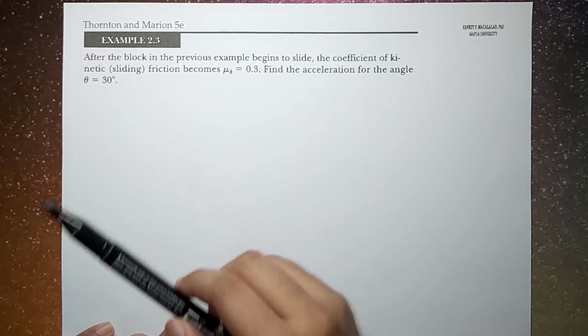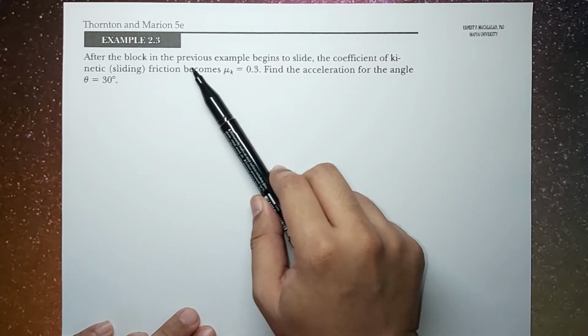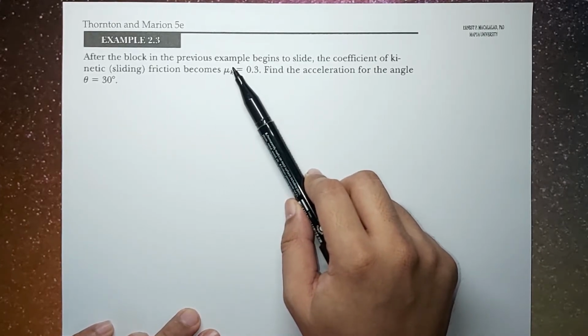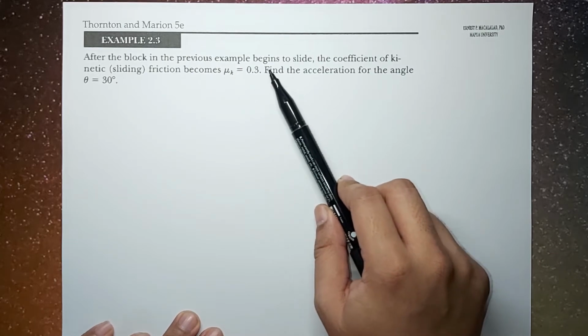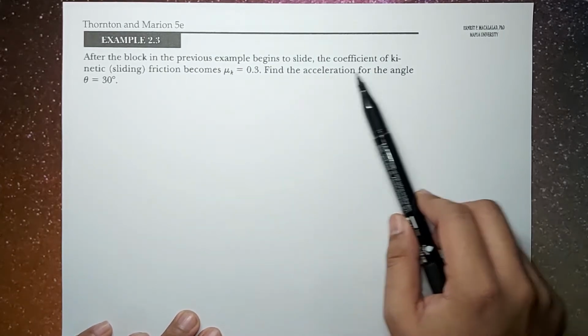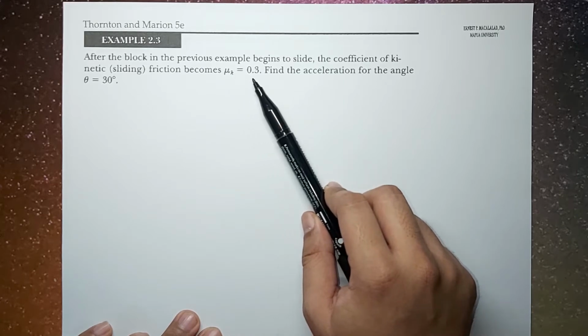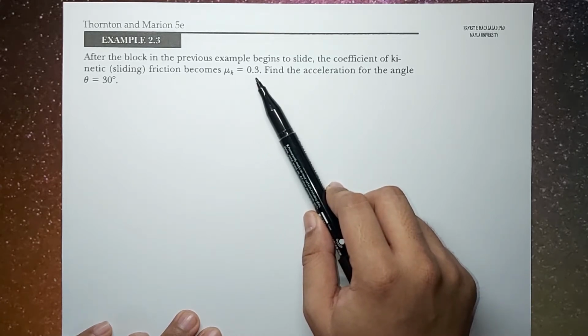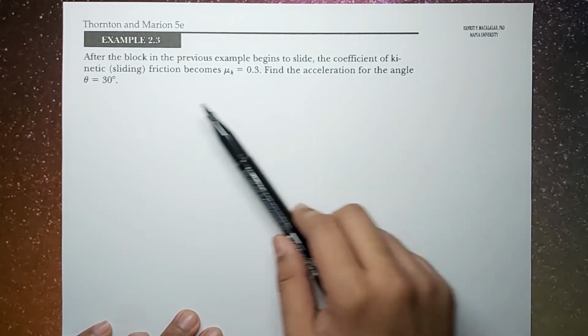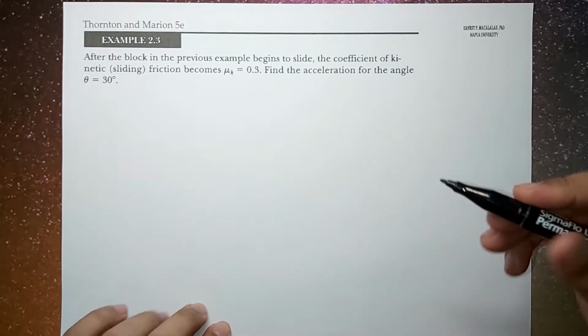The problem reads: after the block in the previous example, so in this case example 2.2, begins to slide, the coefficient of kinetic or sliding friction becomes mu k, which is equal to 0.3. Find the acceleration for the angle theta equal to 30 degrees.